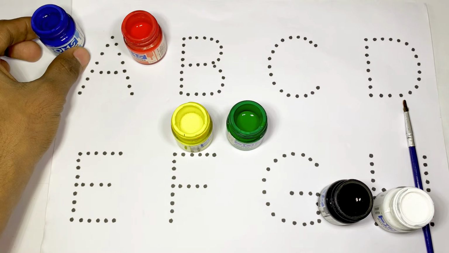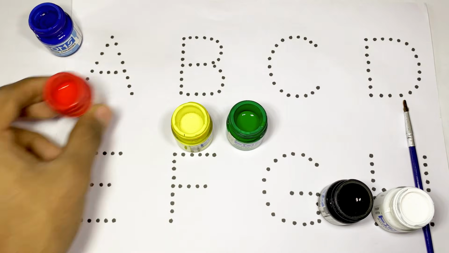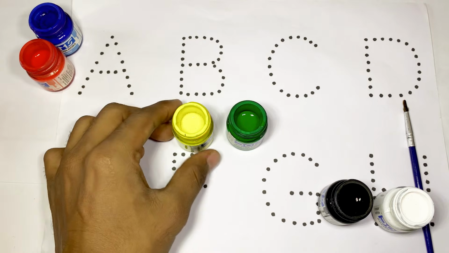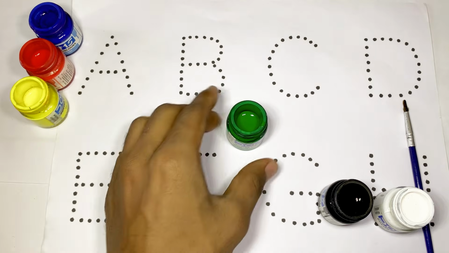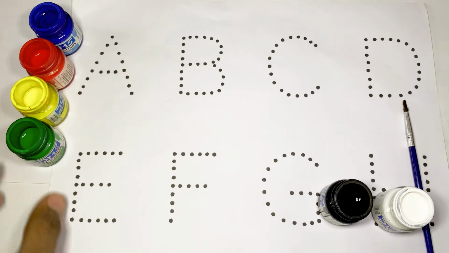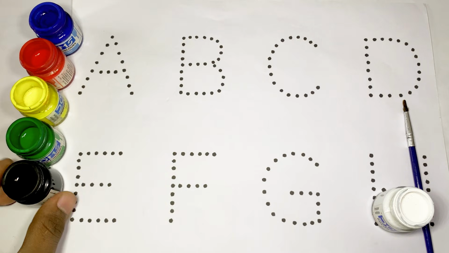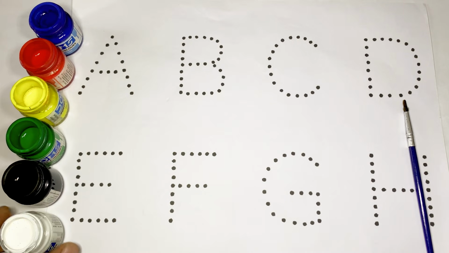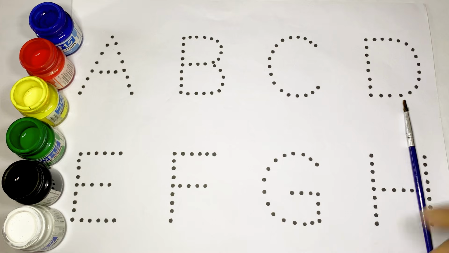Blue color, red color, yellow color, green color, black color, and white color. Kids, now draw.